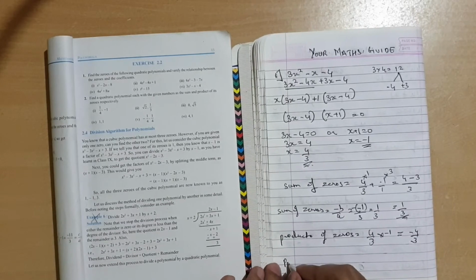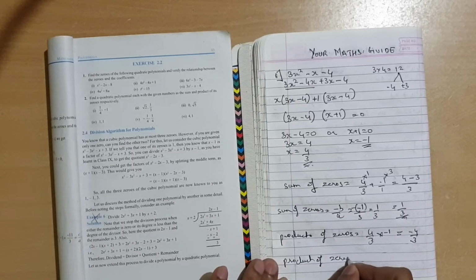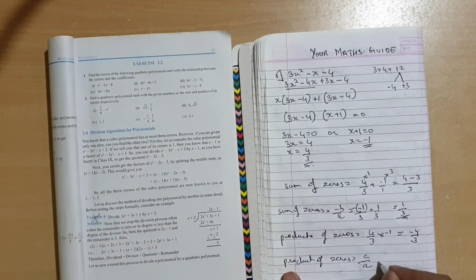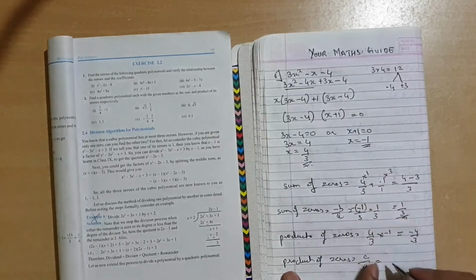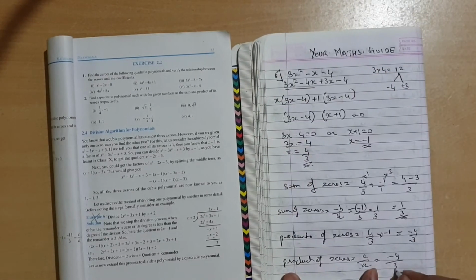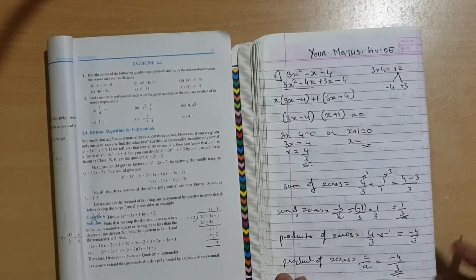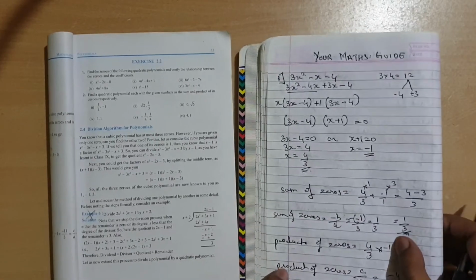So product of zeros by formula is c by a. What is c in this equation? Minus 4 by a. What is a? 3. So see guys, product of zeros by formula and by the factorization method are both the same, so our sum is totally correct.